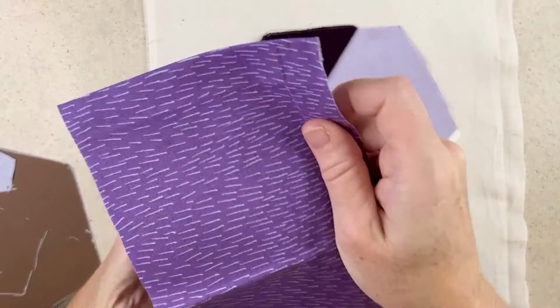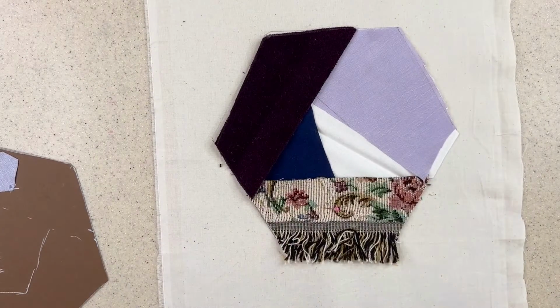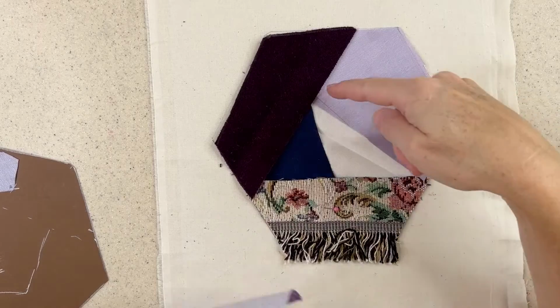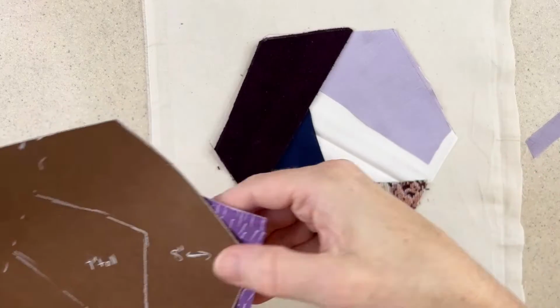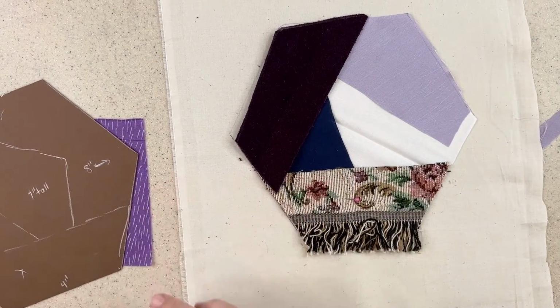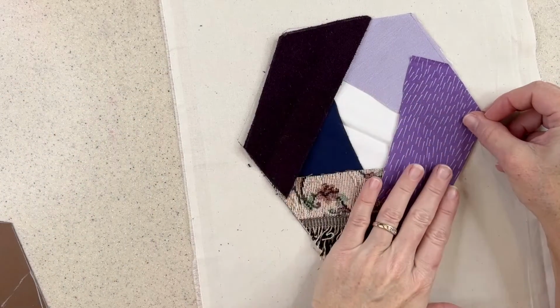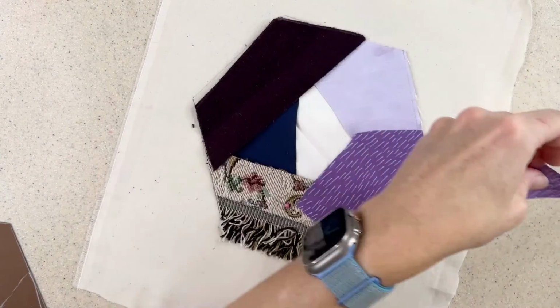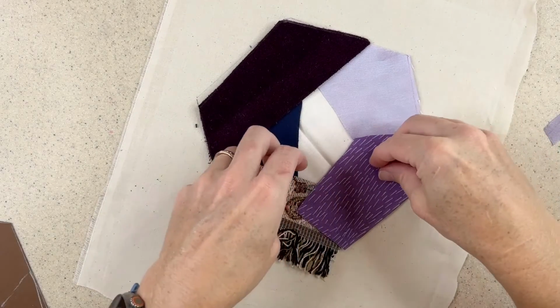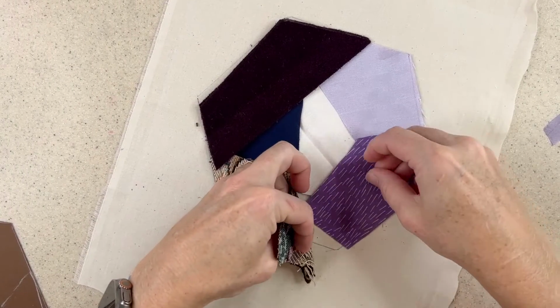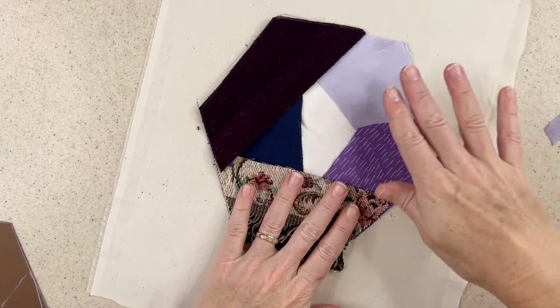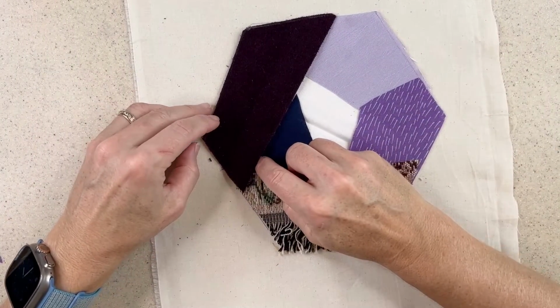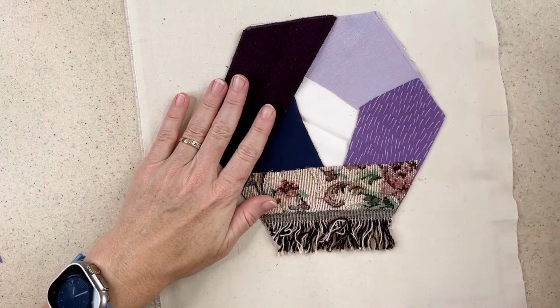I want 1 more piece, so I think I'm going to come with this beautiful piece of fabric. Decide how I want it. I might trim this down further. It's a very big piece. And now since I want it at the edge here, I'll just use that edge as my guide. I think I'll trim this straight across. And then I'll just tuck this one under. So now I have the basis of my block. I'm going to pin each one of these in place.